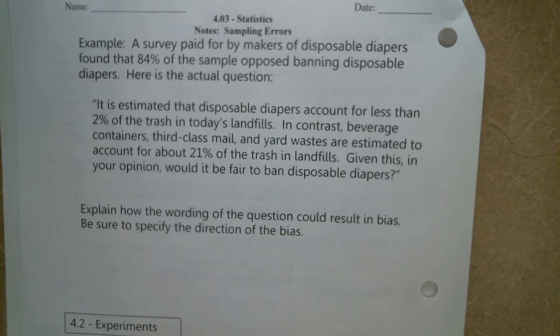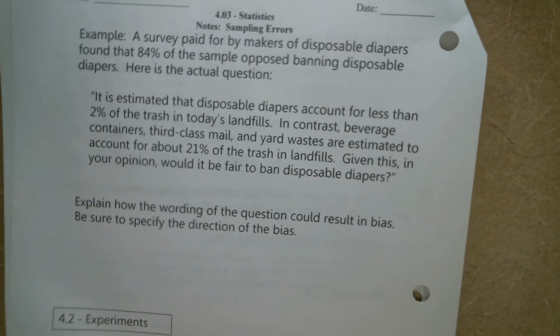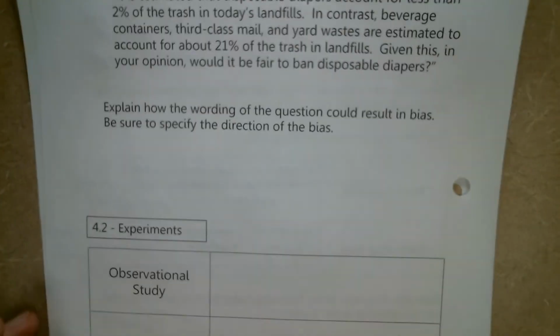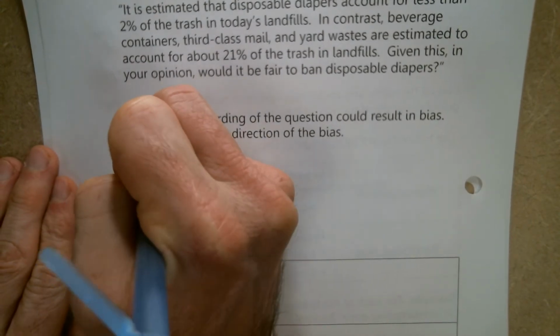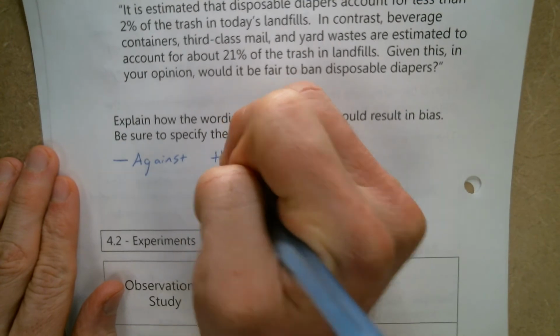And then it goes even further and gives this contrast of like, oh, well, look at third class mail and yard waste and all of that. That's 21%, and it totally leaves out that diapers are made of plastics that probably take longer to break down. And yard waste might be grass clippings or leaves or things like that that are going to be gone in no time at all. So the question is being written in such a way to try to feed you the answer before they even ask the question. So it says down below, explain how the wording of the question could result in bias. Be sure to specify the direction of the bias. So the direction of the bias is pretty clearly against the ban.